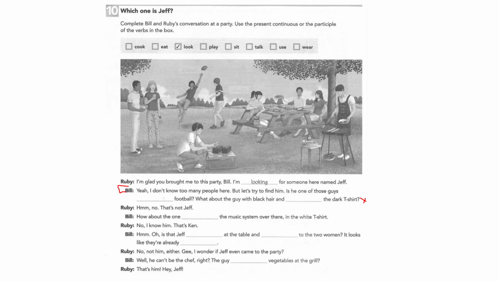As you can see, we have playing and wearing. In this case, we are only using the participle as a modifier, okay? Ruby says, no, that's not Jeff. Okay, let's continue with the next of Bill.